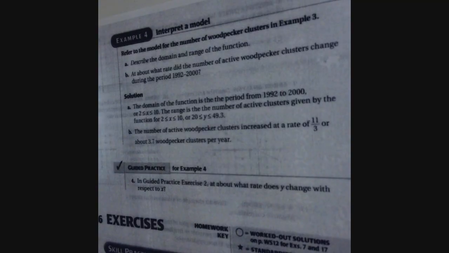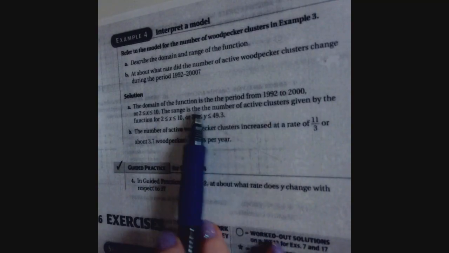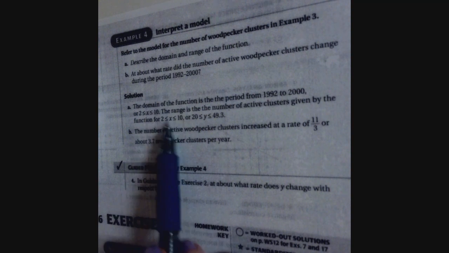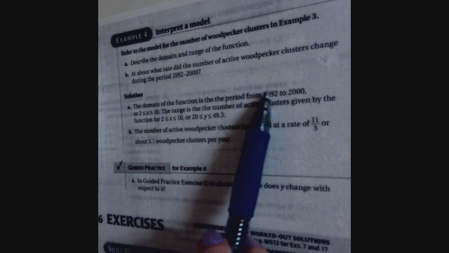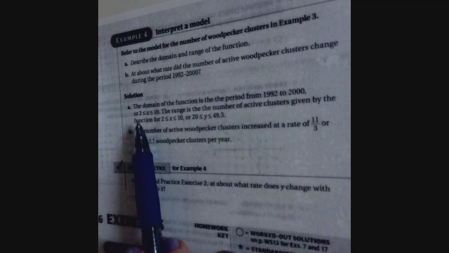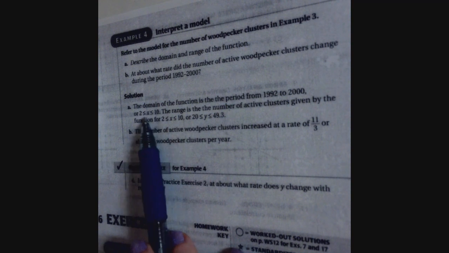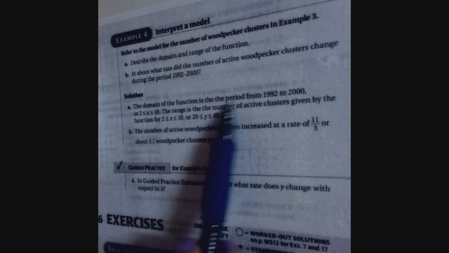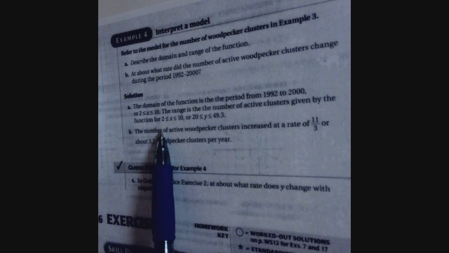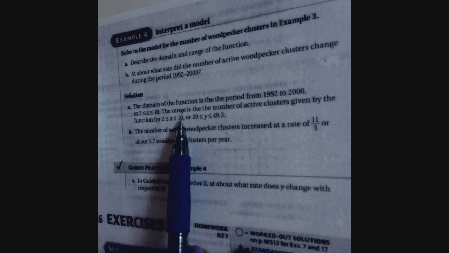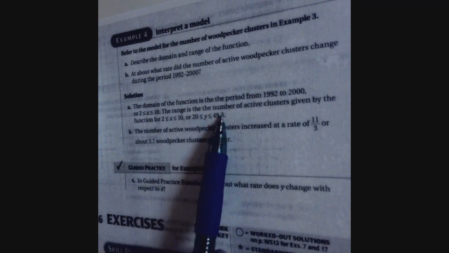Then the range is from 20 all the way up to, on your line, about 48, 49, somewhere around there. So that's where they come up with the domain and range. So from 1992 to 2000, that's between 2 and 10 years. So that's your domain, and the range is the active clusters between 20 and 49.3.